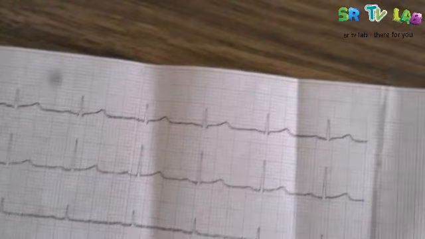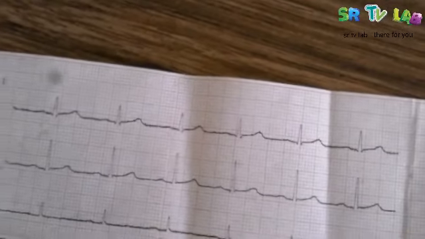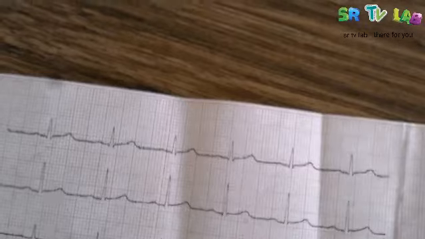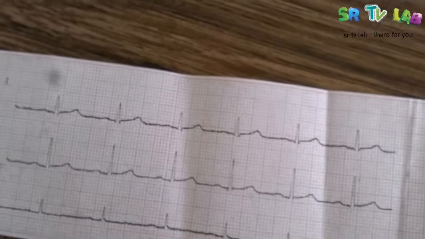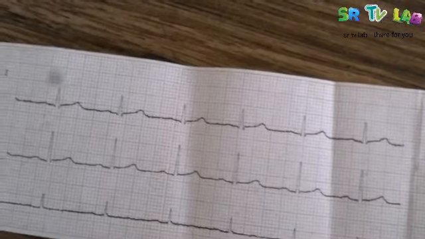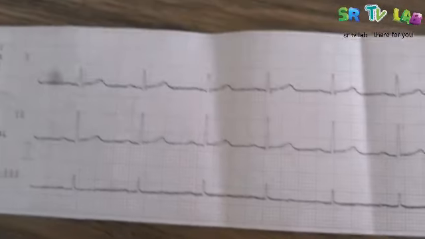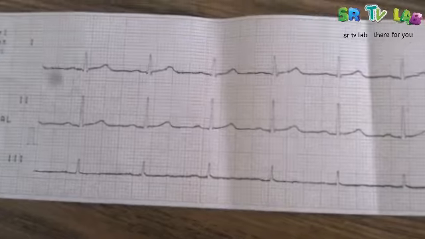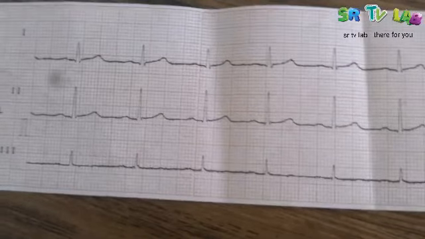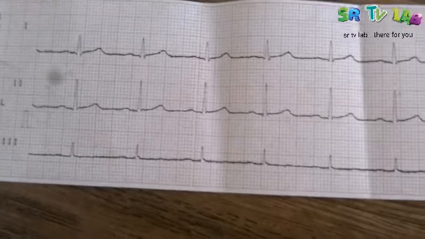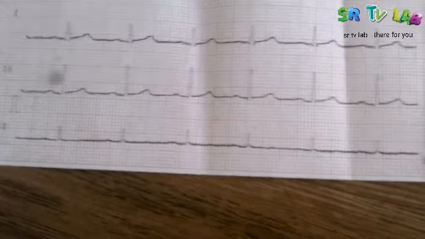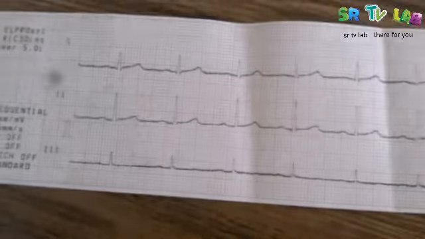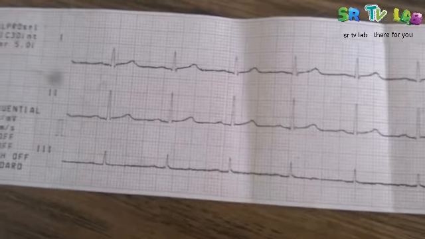QRS interval actually should equal to 0.08 up to 0.10, which means the 2 small squares up to 2.5. Do you get me? Not 2.5. 2 small squares.